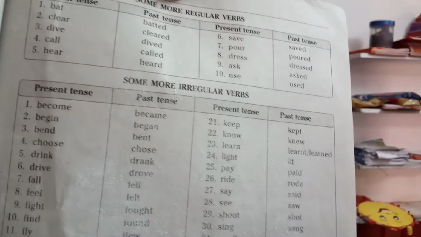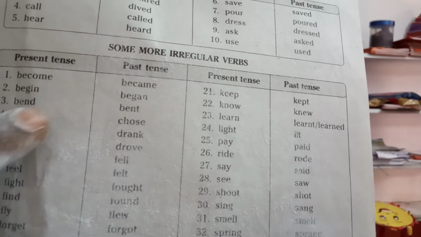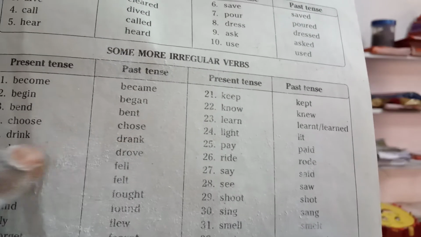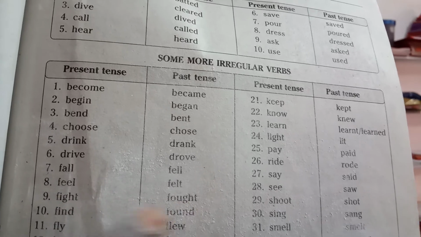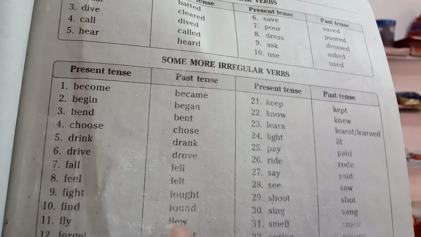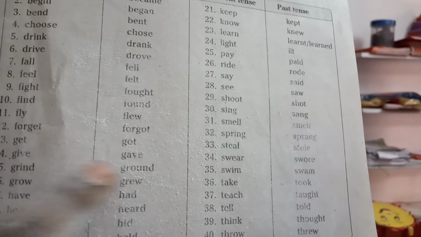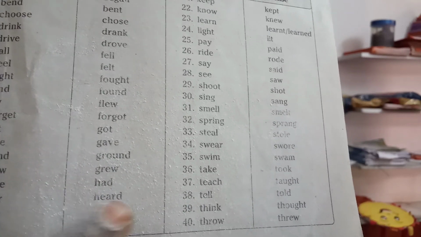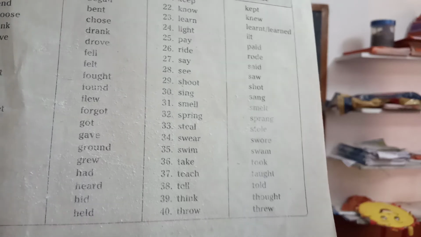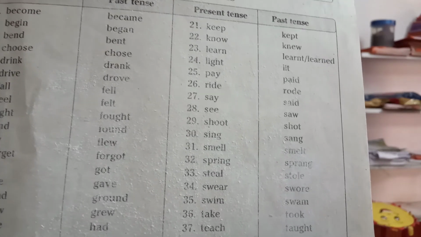Become as became. Yes, begin, began, bend, bent, choose, chose, drink, drank, drive, drove, fall, fell, feel, felt, fight, fought, find, found, fly, flew, forget, forgot, get, got, give, gave, grind, ground, grow, grew, have, had, hear, heard, hide, hid, hold, held.